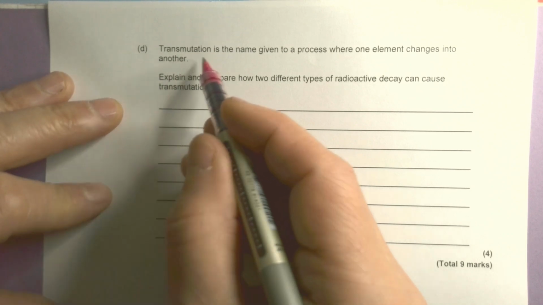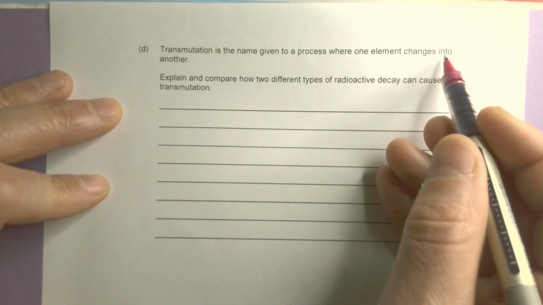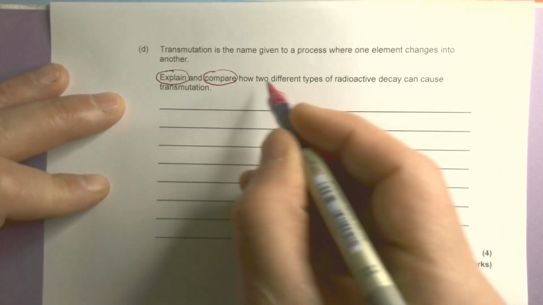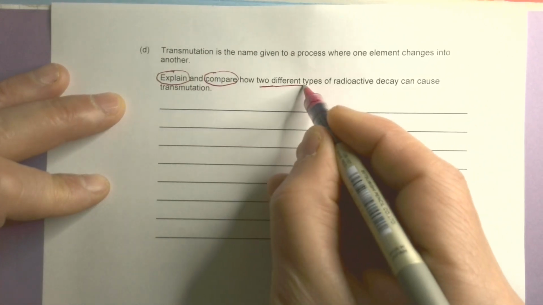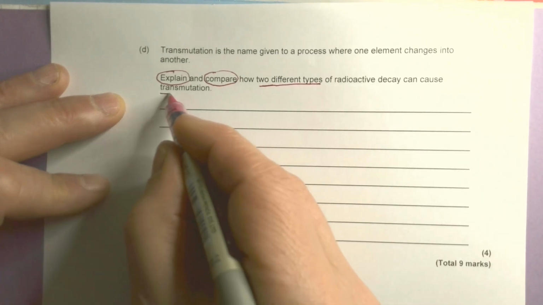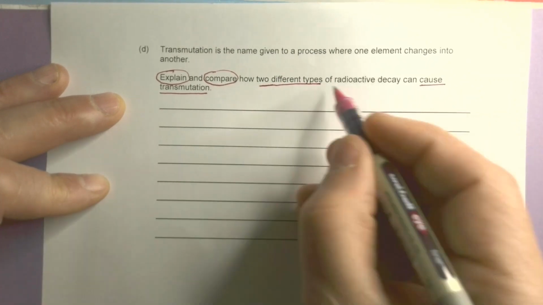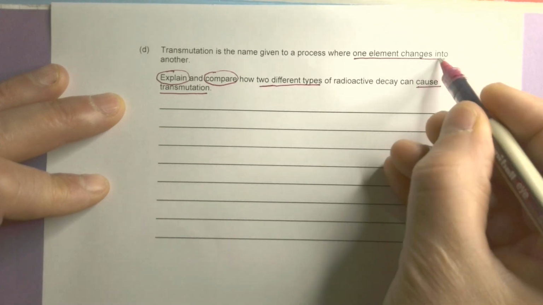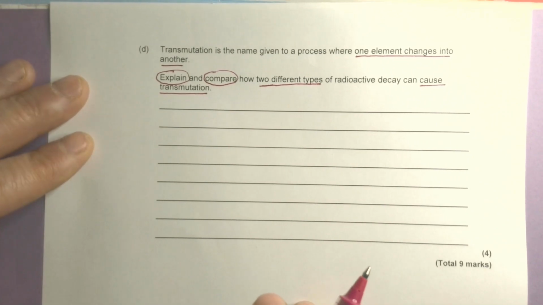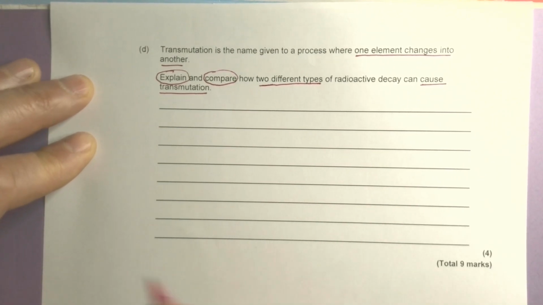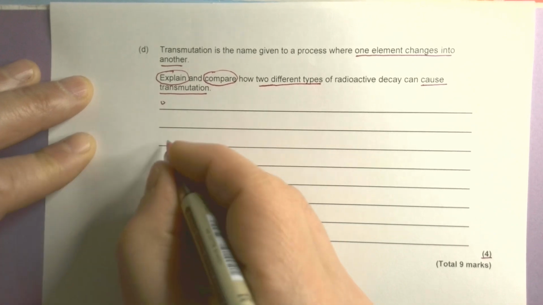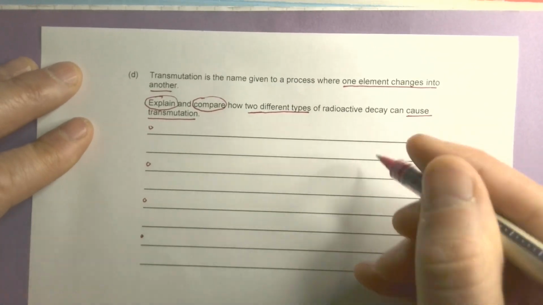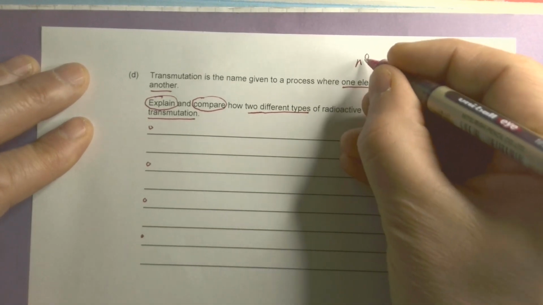Transmutation is the name given to a process where one element changes into another. Explain and compare how two different types of radioactive decay can cause transmutation. Okay, so we're talking transmutation is where one element changes into another. Well, the thing that defines an element, it's worth 4 marks: 1, 2, 3, 4. The thing that defines an element is the number of protons.